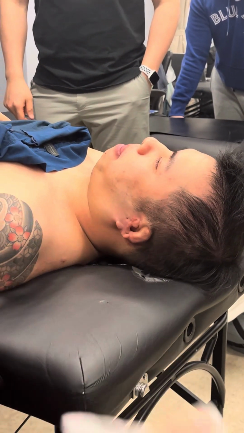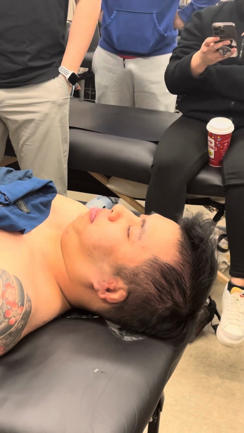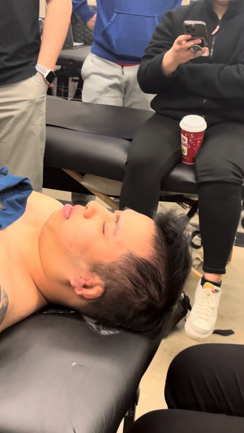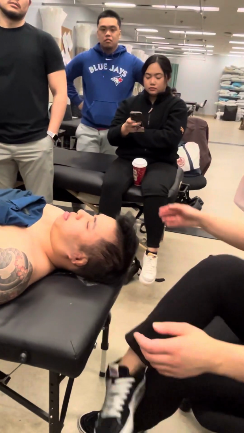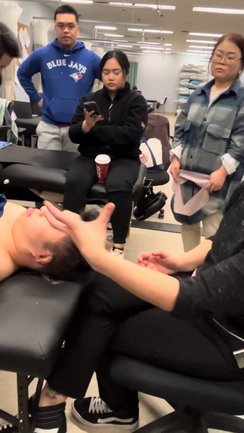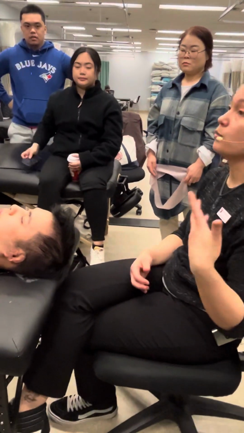Good. All right, so how tender was that? Pretty tender. In fact, you might want to give your patient a Kleenex because they might get a little bit teary because it really sucks. All right. So now, we did all of the soft tissue work on the side that we wanted to address. Now is the time that we would go ahead and do our mobilizations.